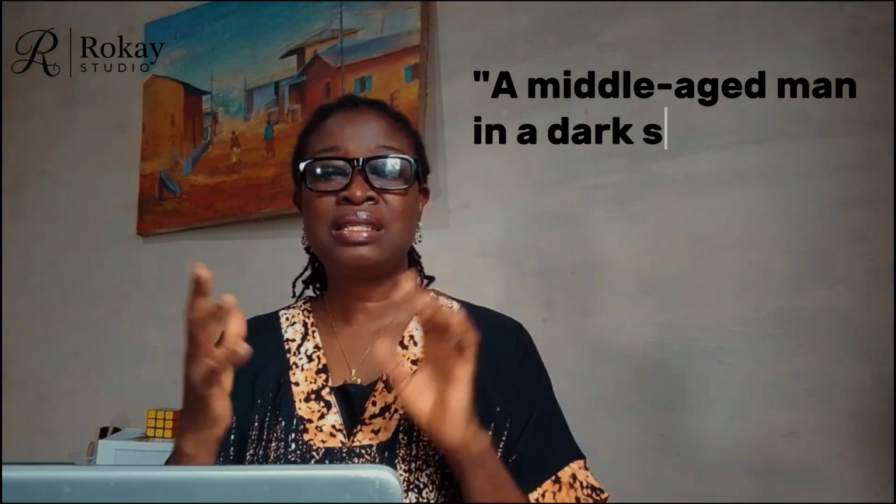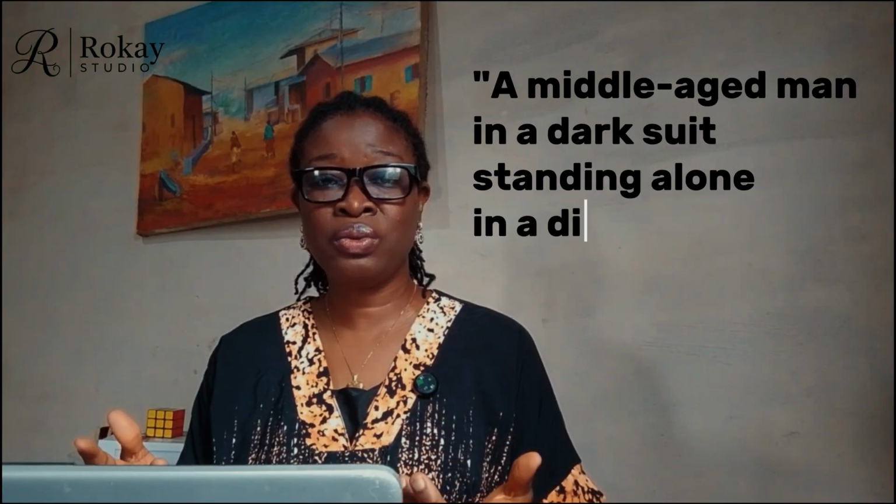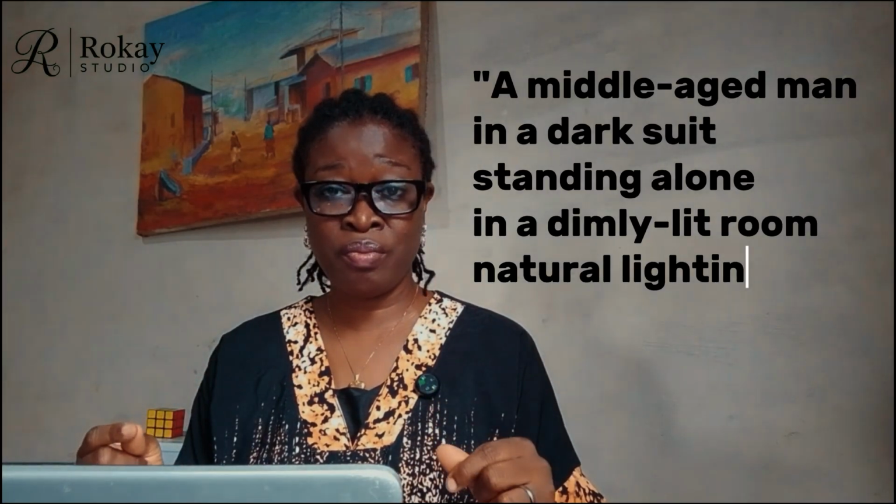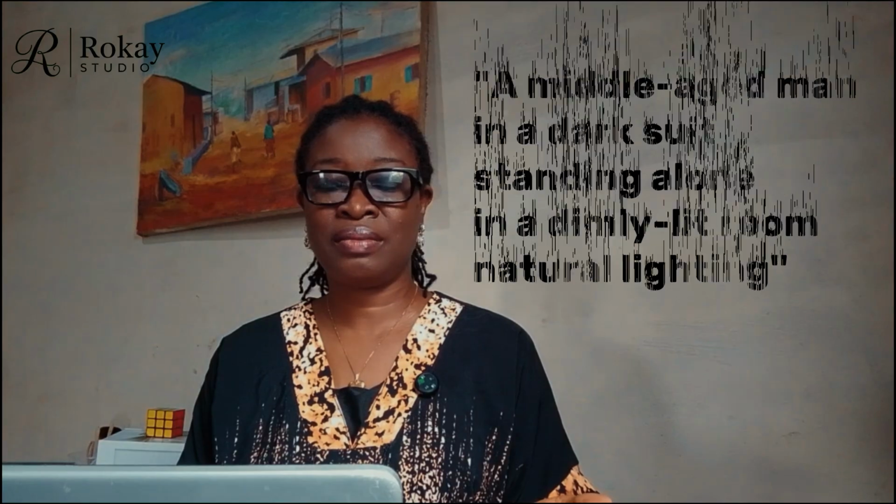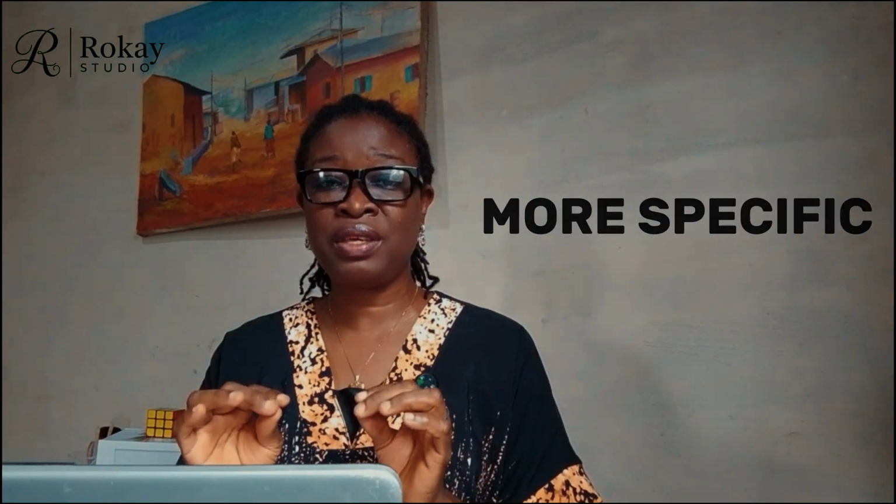For example, instead of saying a man, you say a middle-aged man in a dark suit standing alone in a dimly lit room, natural lighting. Always remember that the clearer and more specific you are in your instructions, the better your results. Now, here is a simple structure you can follow whenever you are writing your image prompt.